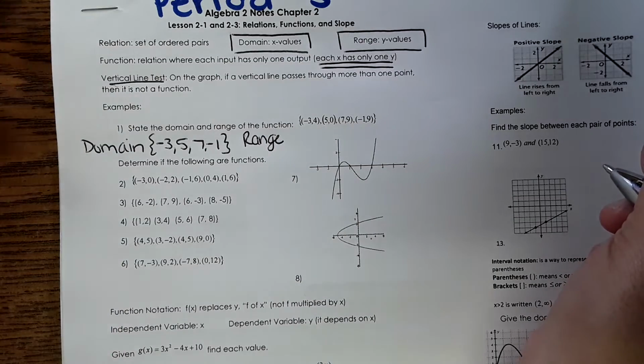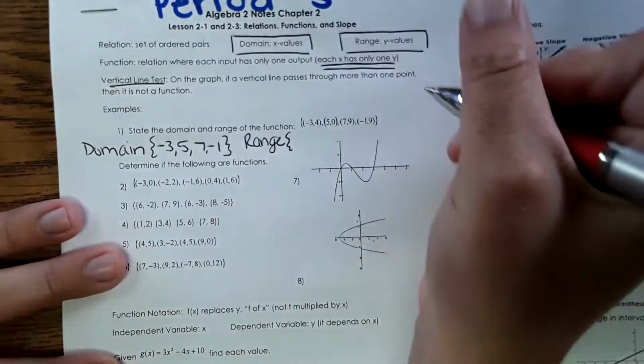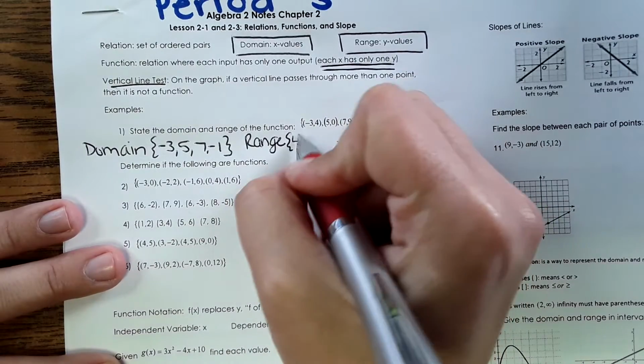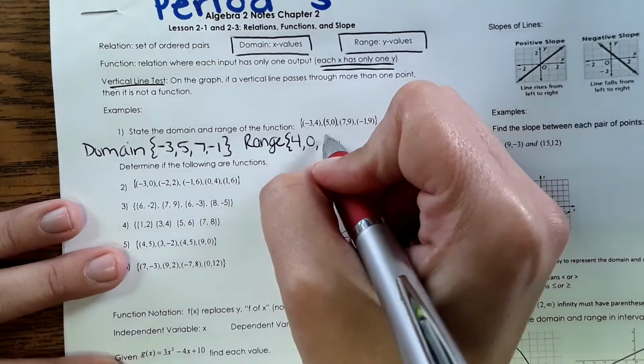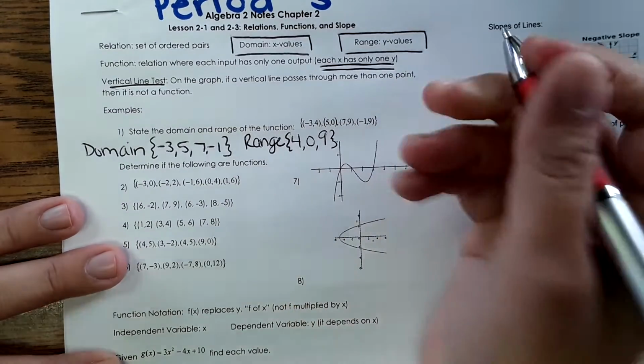And then for range, same idea, but now listing all the y values. So in these coordinates, I have 4, 0, and then the y is the same in both of those, so we're just going to put 9 once.